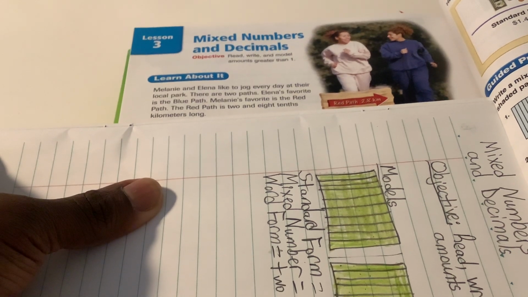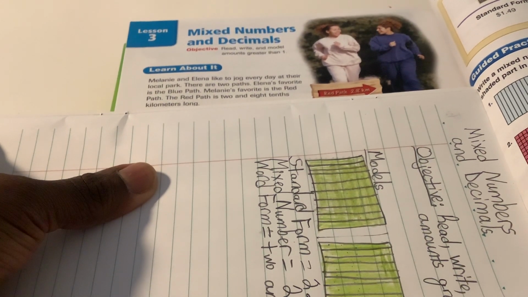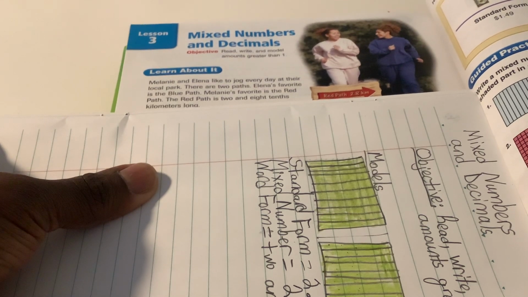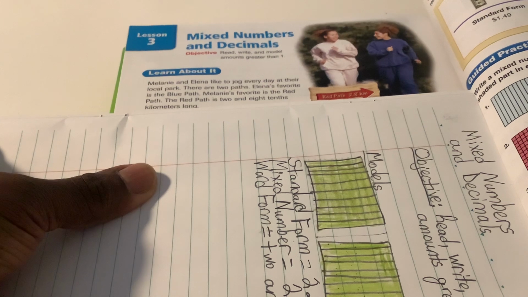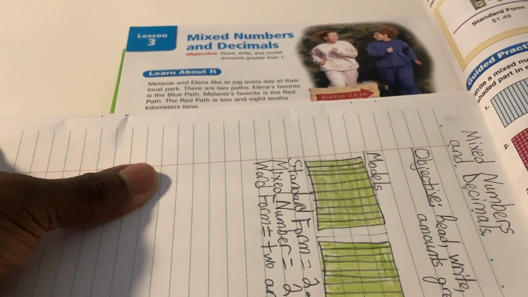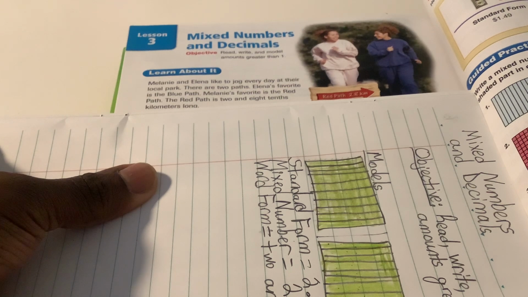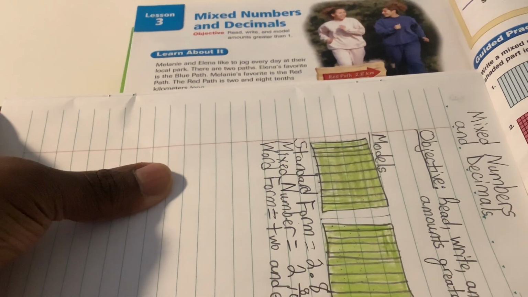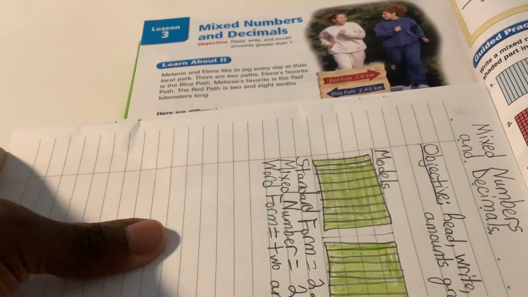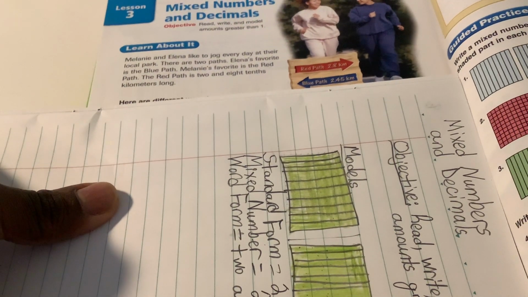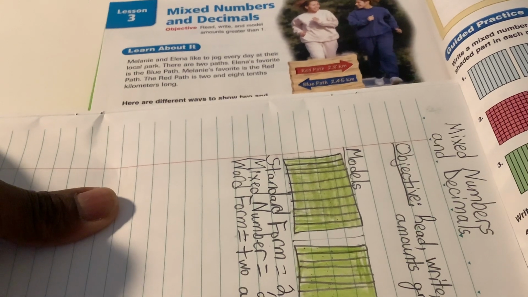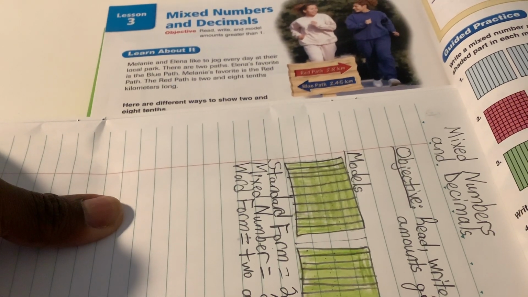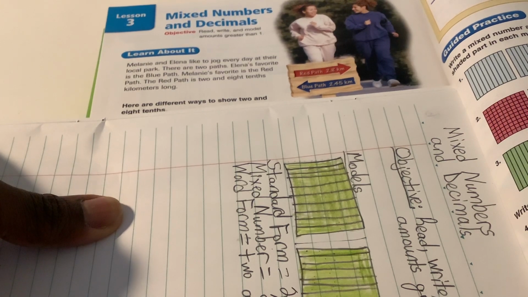Melanie and Elena like to jog every day at their local park. There are 2 paths. Elena's favorite is the blue path. Melanie's favorite is the red path. The red path is 2 8/10 kilometers long. Okay? So as you can see there, red path and blue path. Now, it says here are different ways to show 2 8/10.